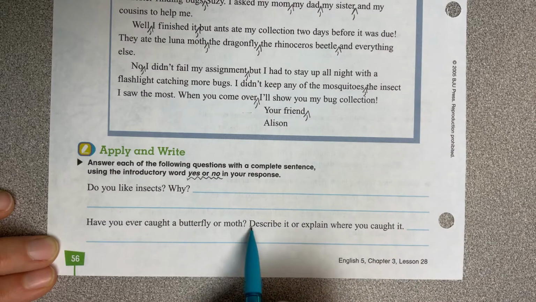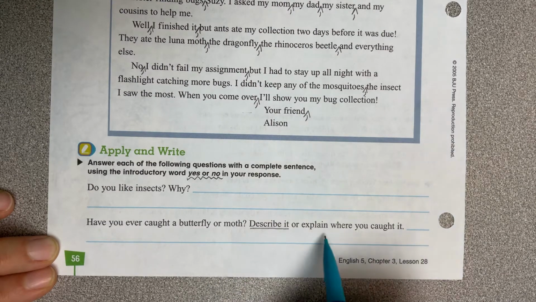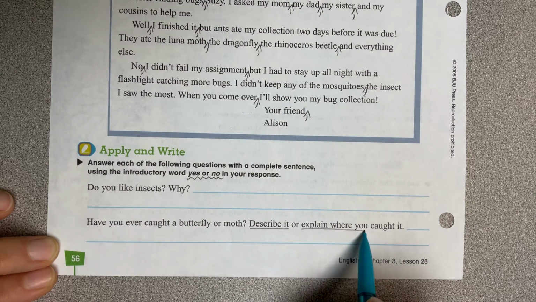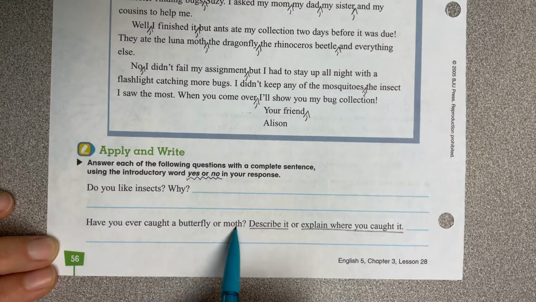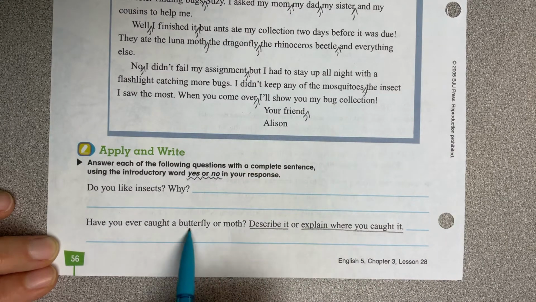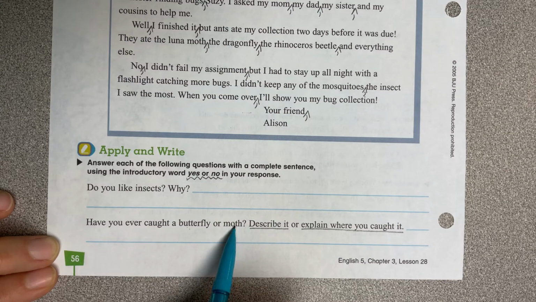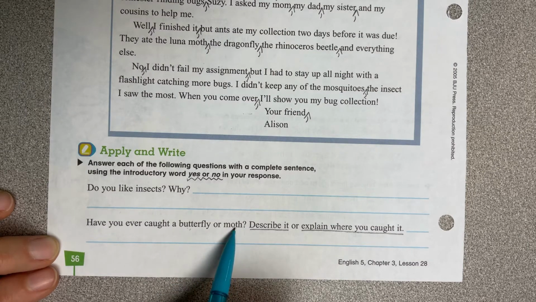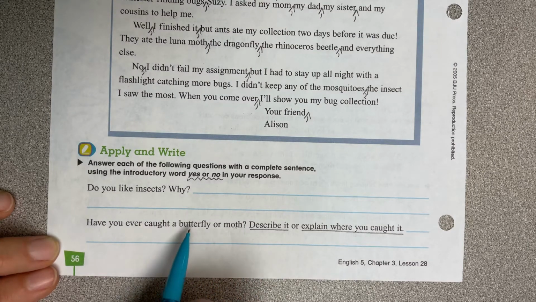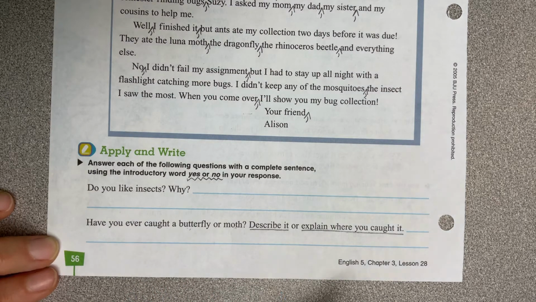So you have two choices. You can either describe it or you can explain where you caught it. Either a butterfly or a moth. Make sure you tell me, "Yes, I caught a butterfly," or "Yes, I caught a moth." If you have not found a butterfly or a moth before, you're going to write, "No, comma, I have not caught a butterfly or a moth."